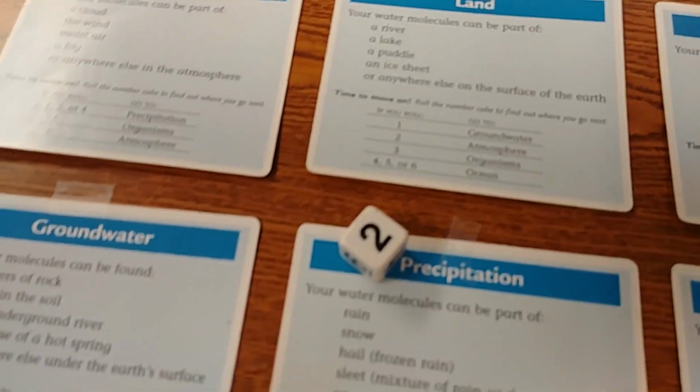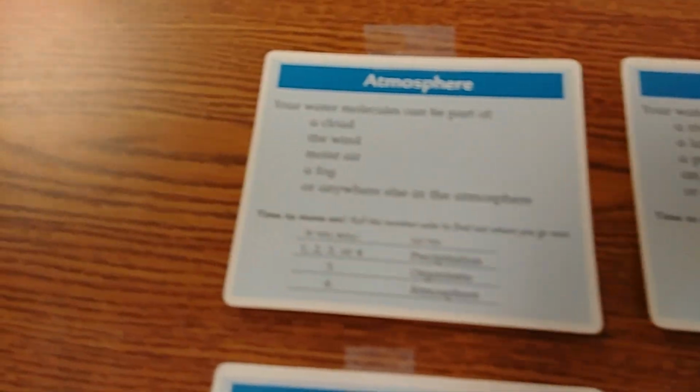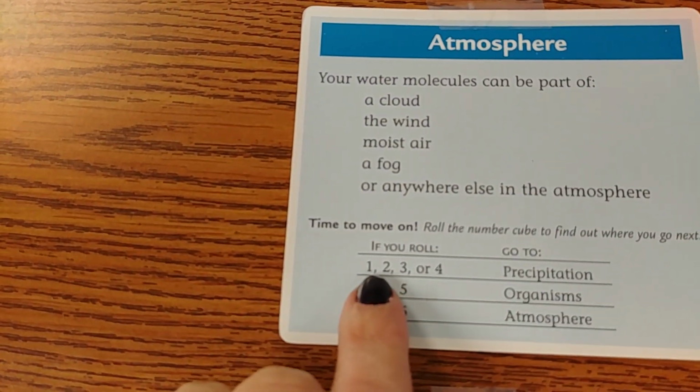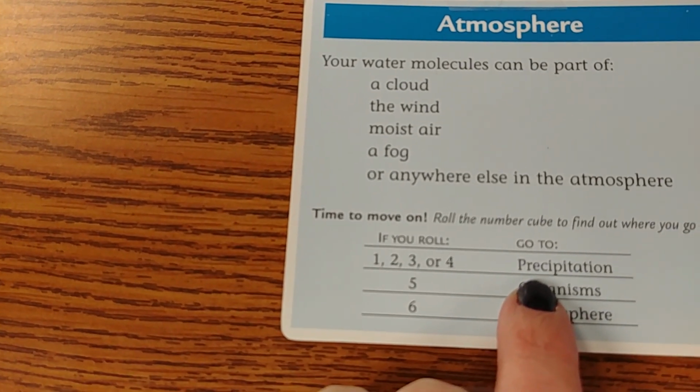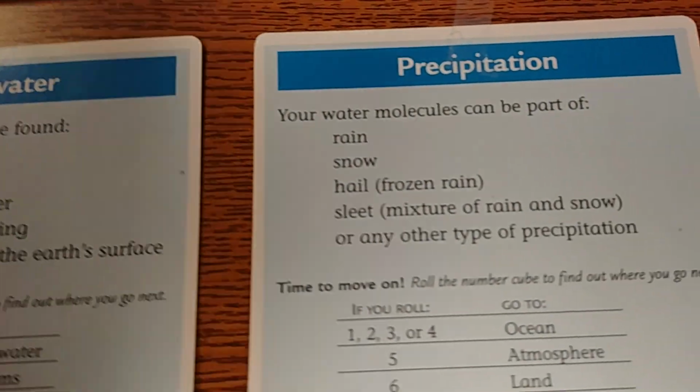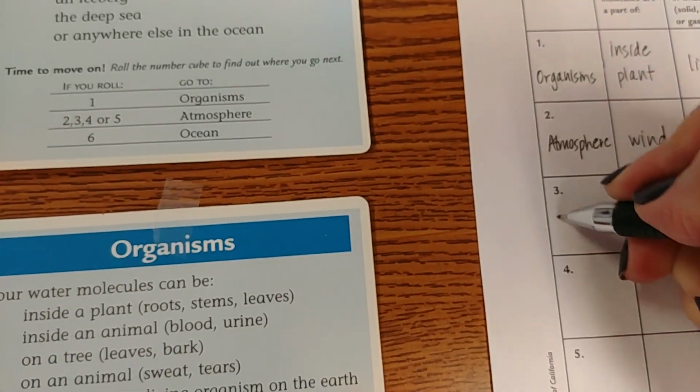So you take the dice again, roll your die. I got a 2. So if I look in the atmosphere, I would take a look at number 2, and I would become precipitation. So I would find my precipitation card once again, so I know that I'm putting precipitation over here.